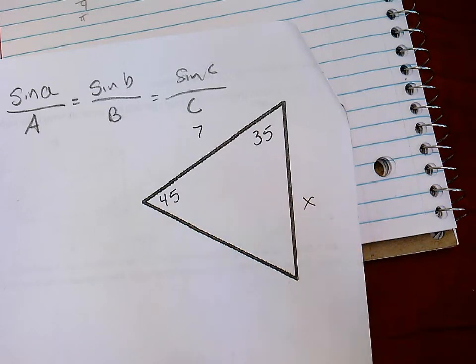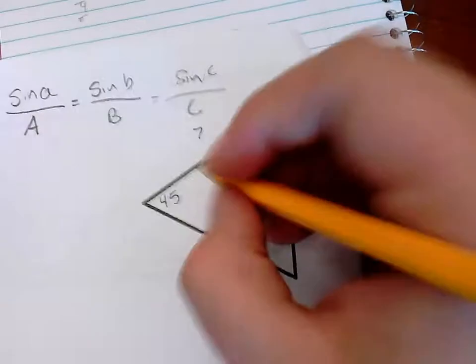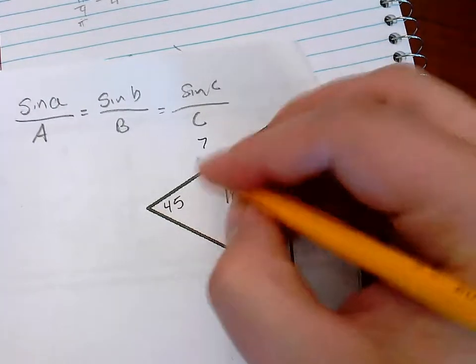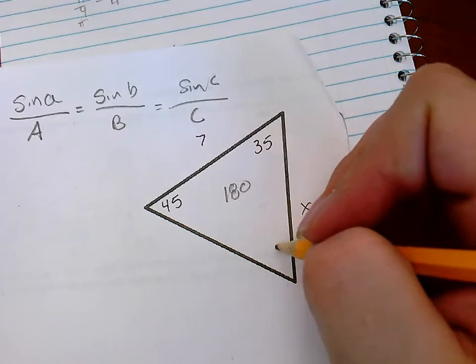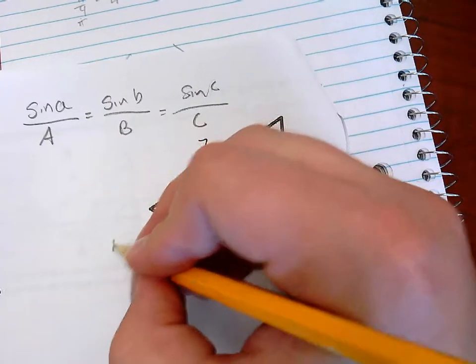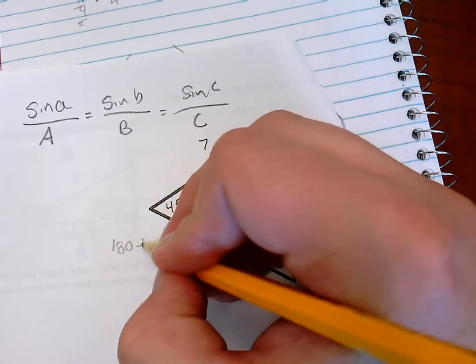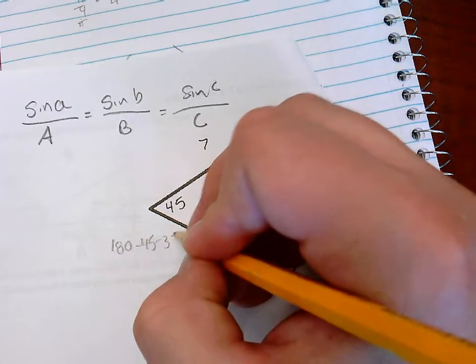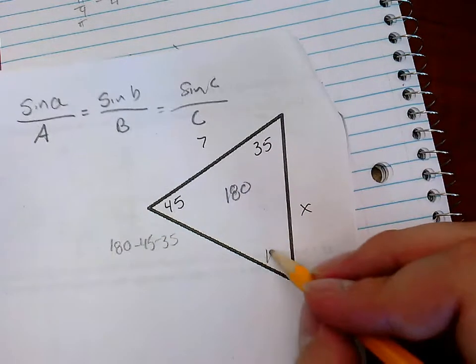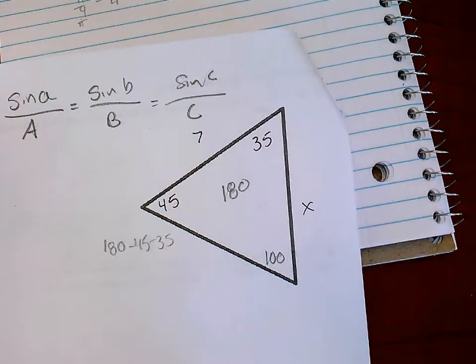But we're in luck in this case because we know what triangle angles should add up to be. We know that all three angles should equal 180. And if you already know two of these angles, the third one's pretty easy to find. You just need to take 180 minus 45 minus 35 to get the third angle. That gives me 100, right? Now I know an angle and I know its opposite side, okay?